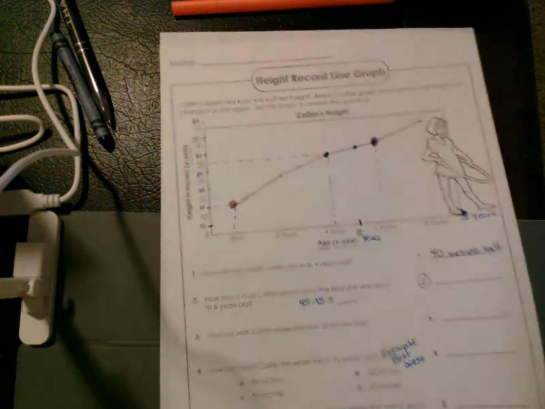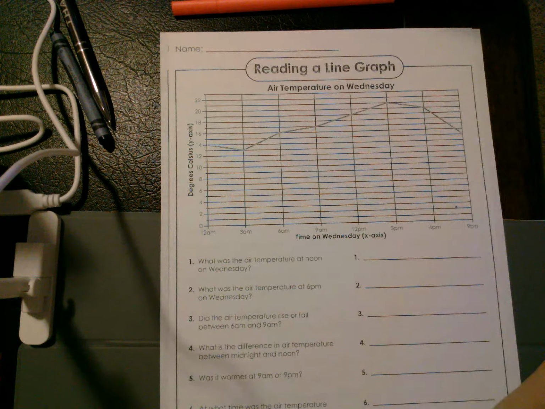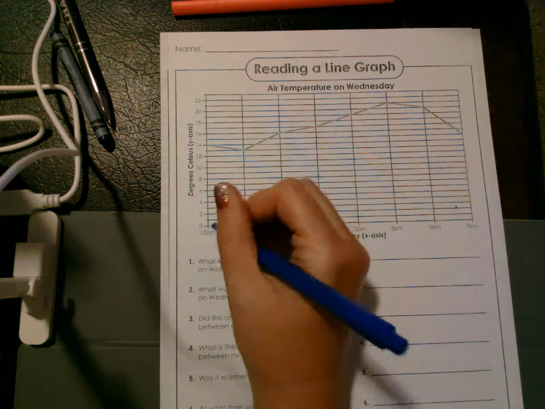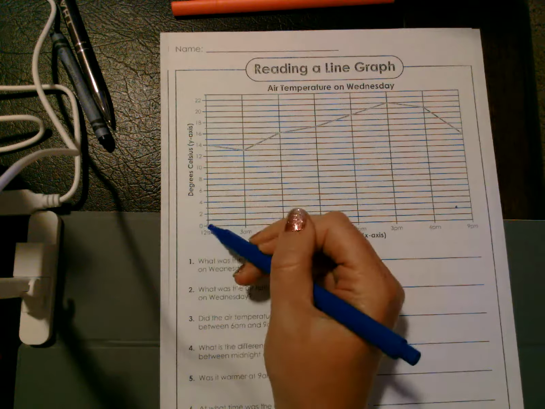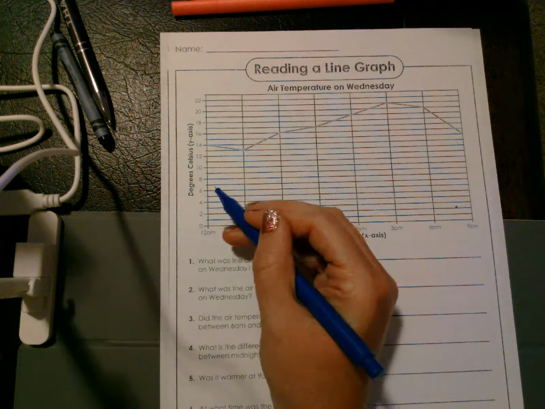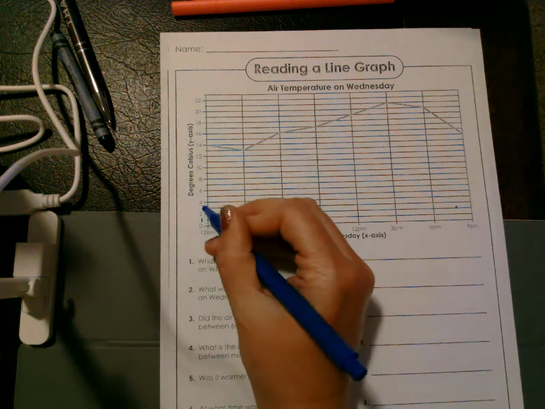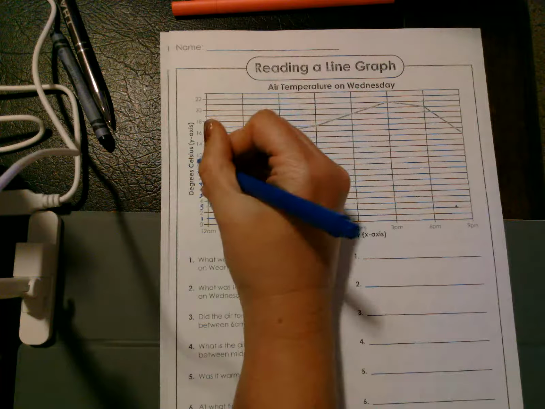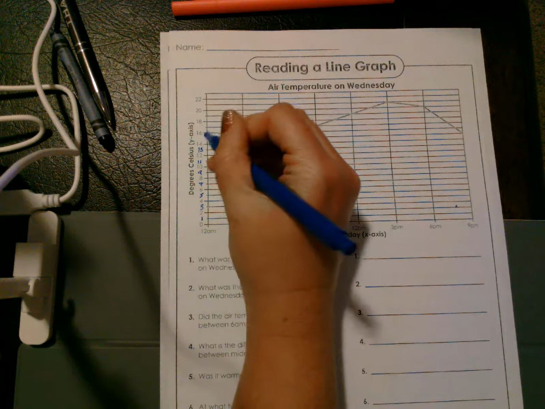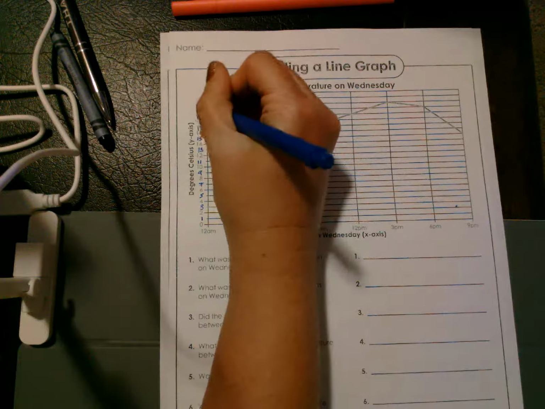Okay, so that's that line graph. We also have a reading a line graph. And this one has a lot of information. Just know that this is going by twos. So we go from 0 to 2, 4, 6. If you need to, where there's no number, you can write it in. You can say 1, 2, 3, 4, 5, and just follow it all the way up. That way you have all that information there to help you answer the questions.